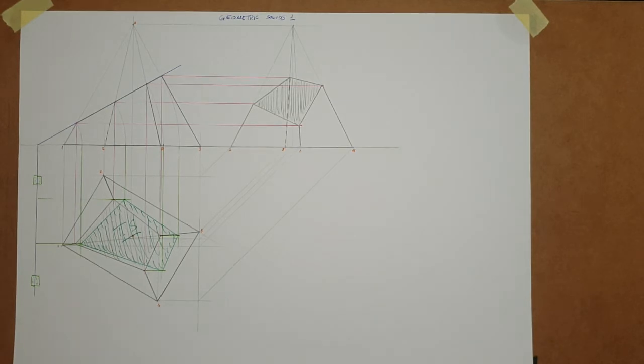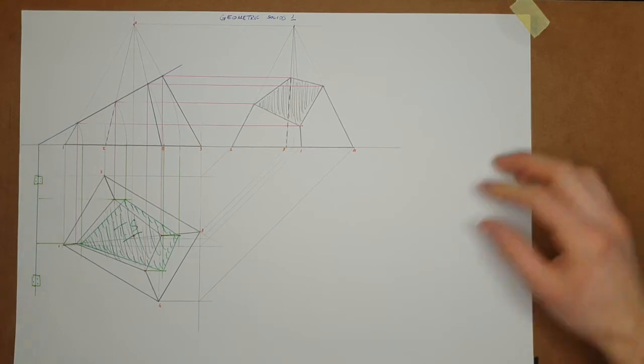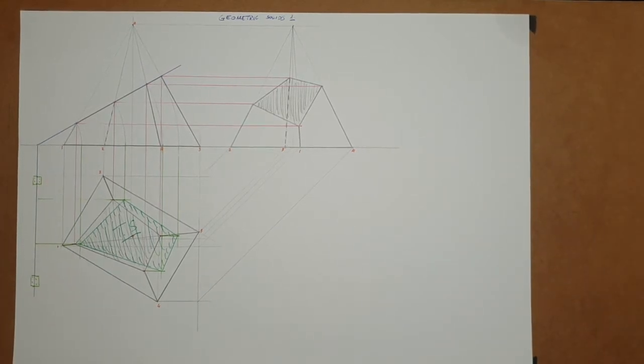I'm going to get one more done. I think that'll be enough for this class. I'll just flick this over actually. Save the paper.